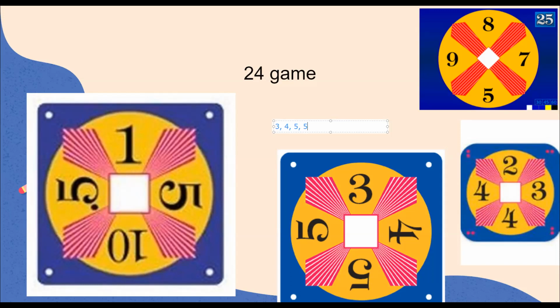What you want to do is use these 4 numbers and get 24 using all of the cards. So, to get 24 with 3, 4, 5, and 5. Let's see.